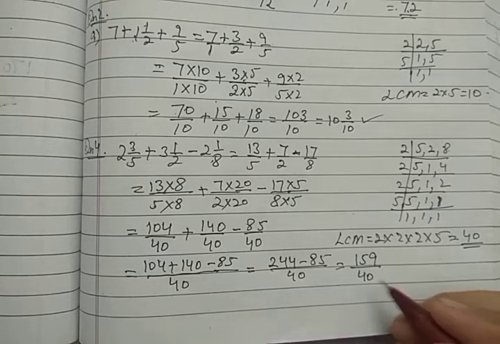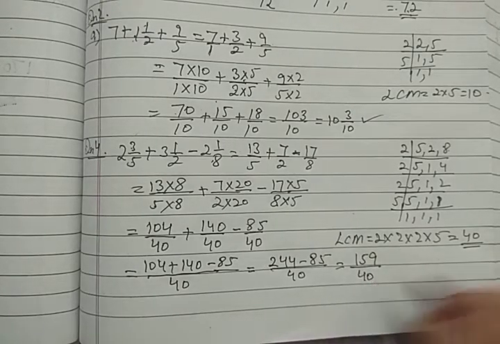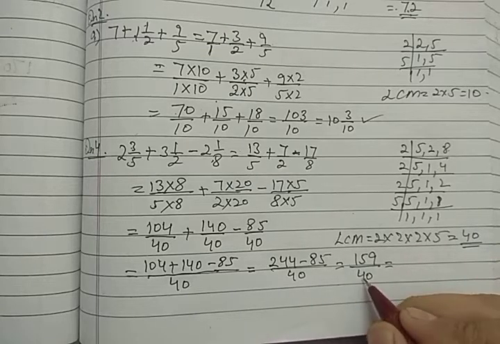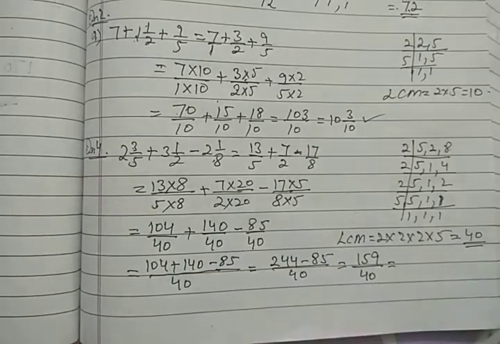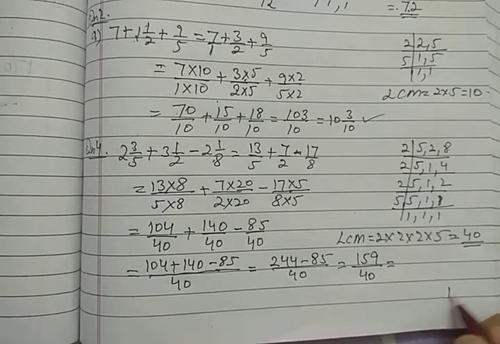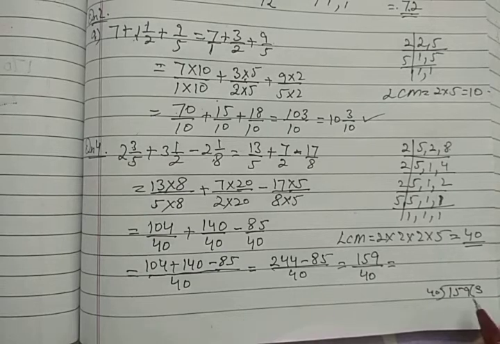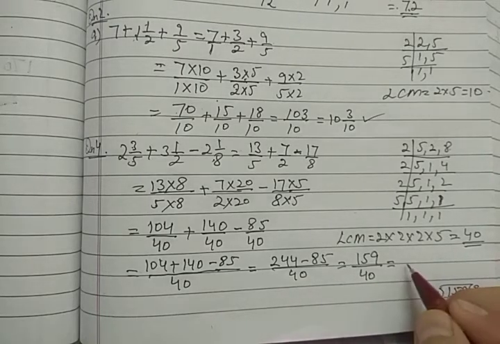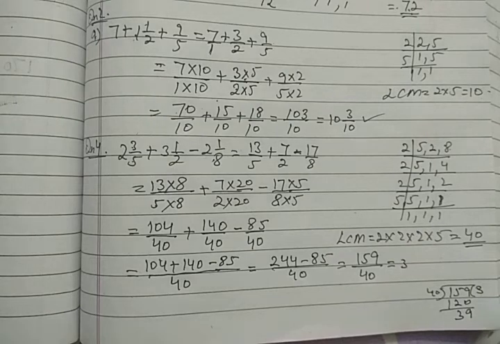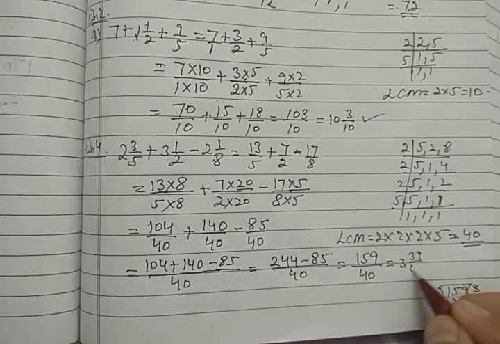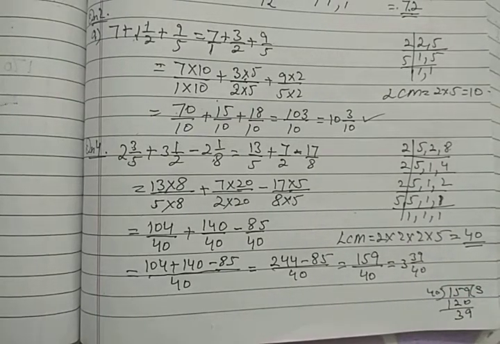How to convert? Divide करेंगे हम. 159 divided by 40. 4 4s are 16, which is more than this. 4 40s, 3 40s are 120, so the remainder is 39. So the answer is 3 and 39 upon 40. So this is the answer.